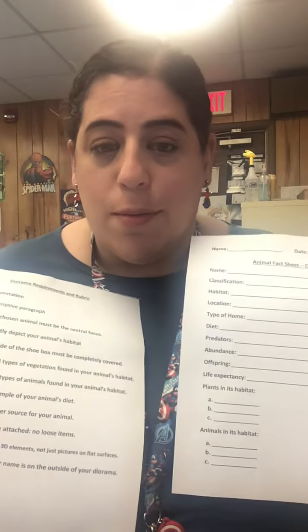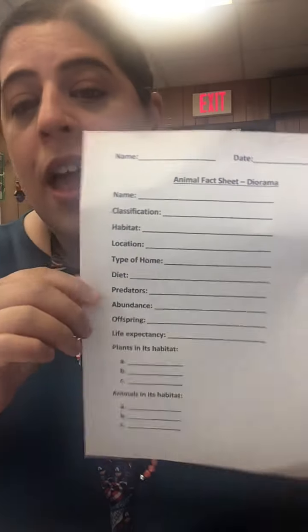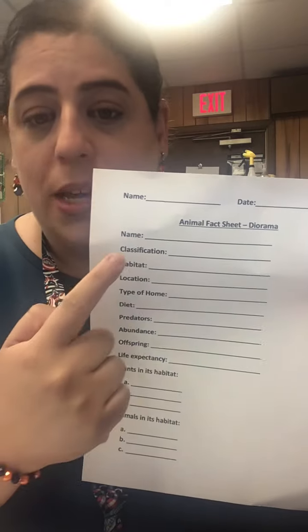So the students received a letter, kind of a welcome letter to the project explaining when it will be due. And now I'm going to explain the rubric and the animal research paper. I'm going to start with the animal research paper. It looks like this. They will write their name and the date for today, whatever date that might be.